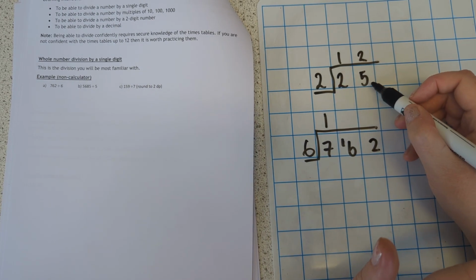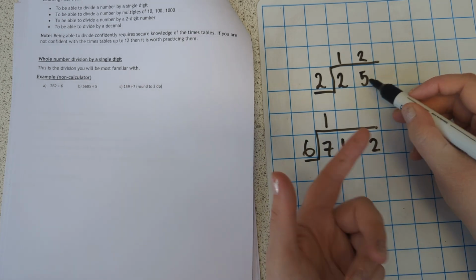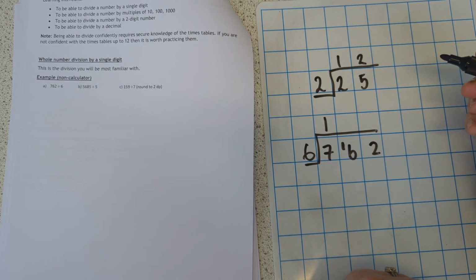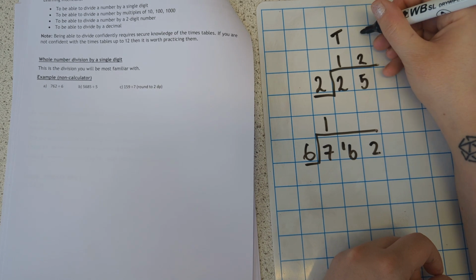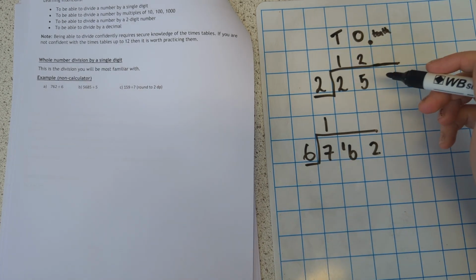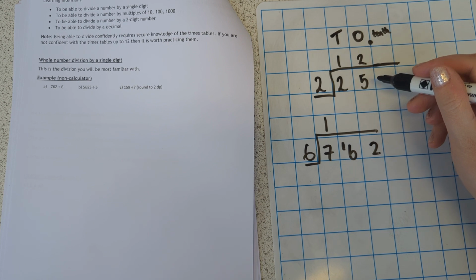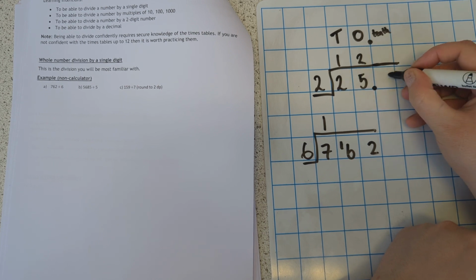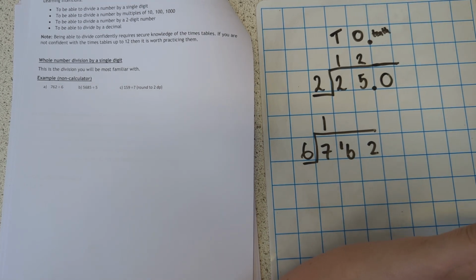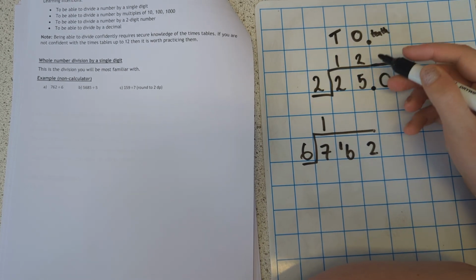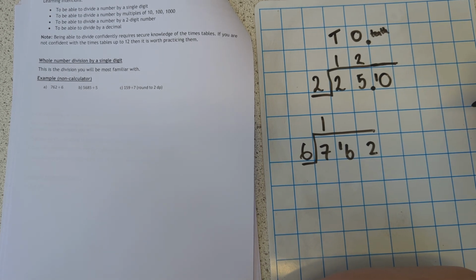Now here, I have a remainder 1, but I don't have the next column to put it in. But I could just create the next column. Currently I have my 10s here, I've got my 1s here, but I could create the tenths column. If the cost of the meal came to £25, then it would just be 25.0 because there isn't any pence. So I could just add a 0.0 here, and then I have a remainder 1. I could just put the remainder 1 there.